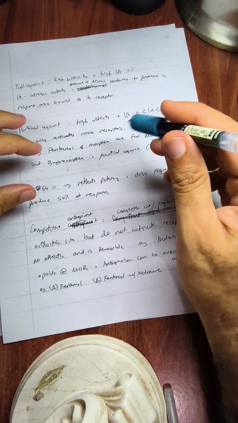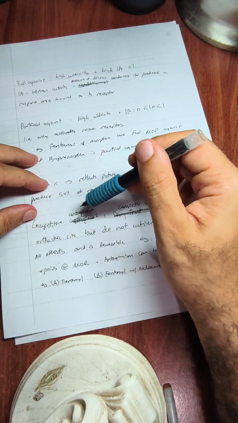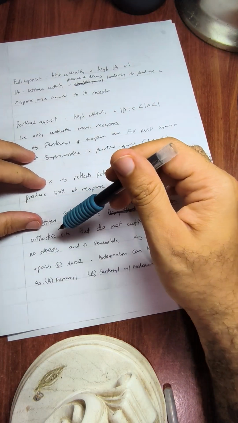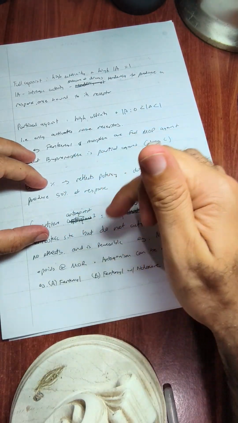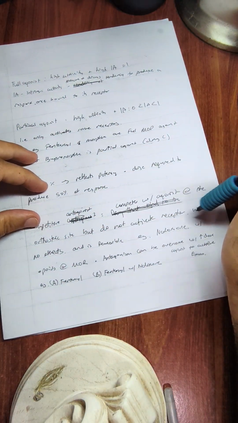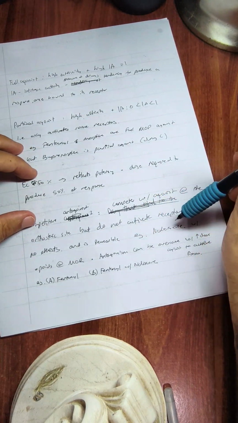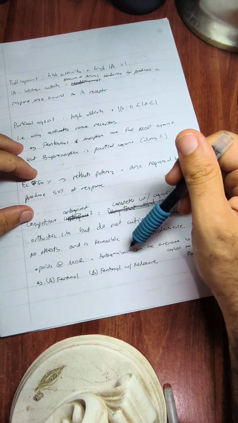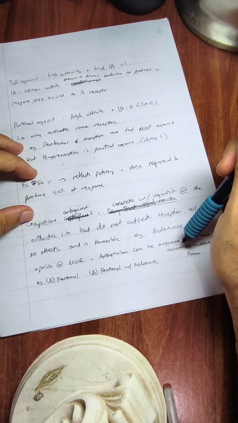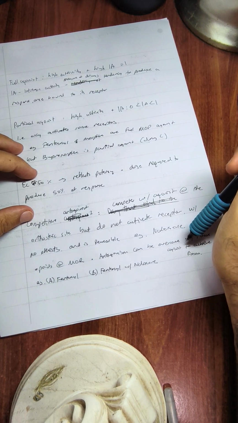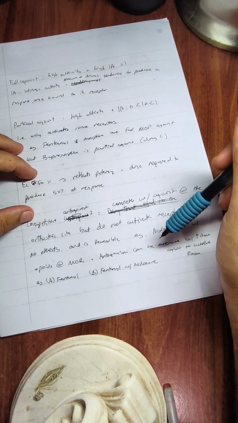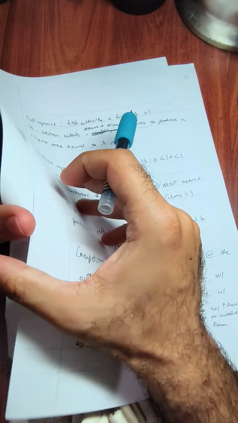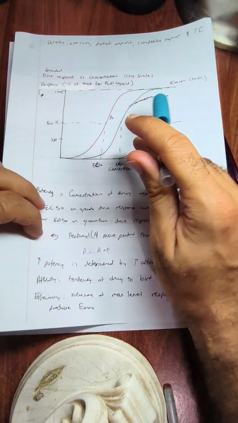We already defined that over there. Competitive antagonist competes with the agonist at the orthosteric site. What's the orthosteric site? The same site, but does not activate receptors, with no effect, and is reversible. Example, naloxone with opioid at the mu opioid receptor. Antagonism can be overcome with an increased dose of agonist to achieve an Emax. So you can say A on the diagram is fentanyl and B on the diagram is fentanyl with naloxone.